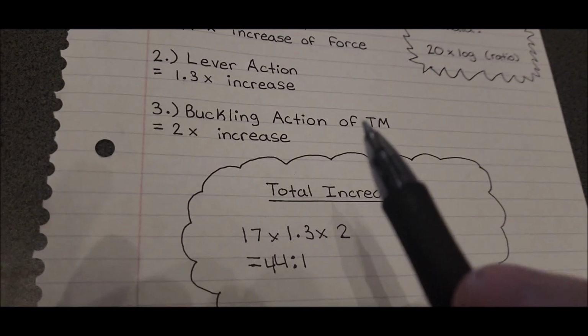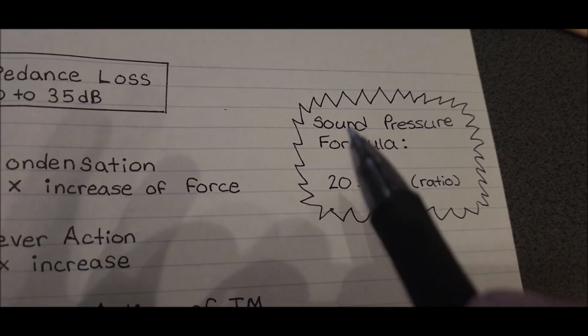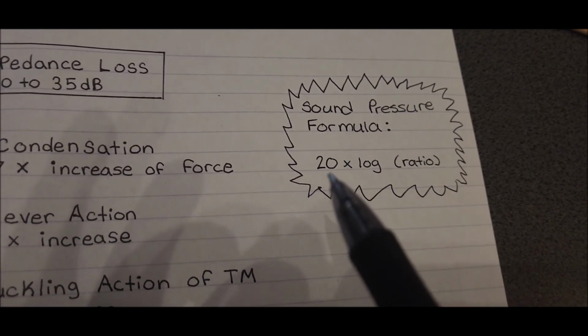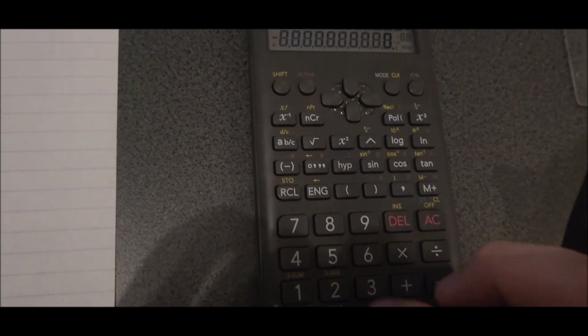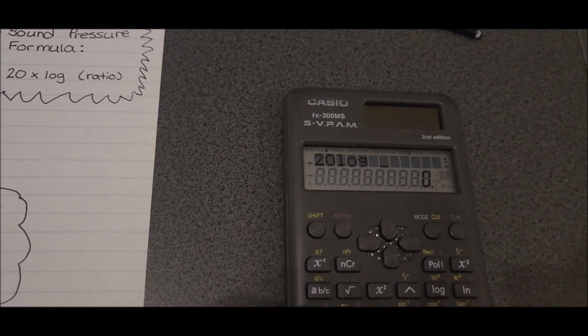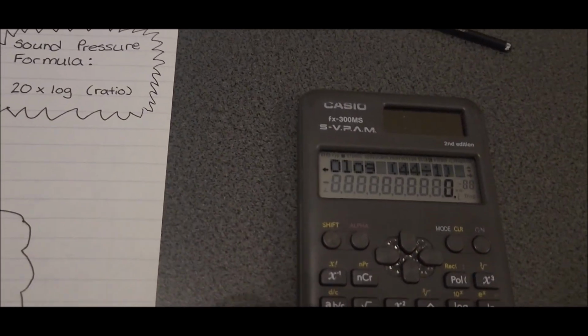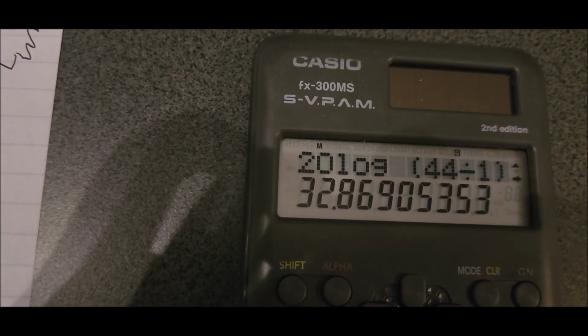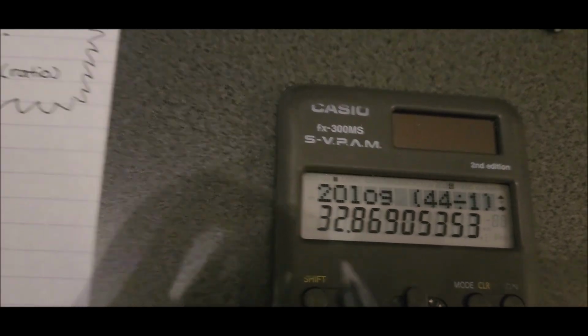Great. Now we just got to convert that into decibels. So in order to do that, we are going to use this sound pressure formula right here. So 20 times log, and then our ratio here. So let's put that into the calculator real quick. So 20 and then log and then our ratio of 44:1, which gives us approximately 32.8. We're going to round that up to 33.